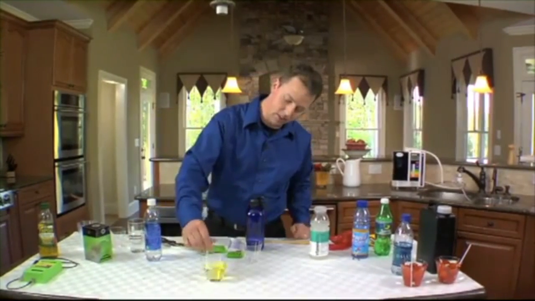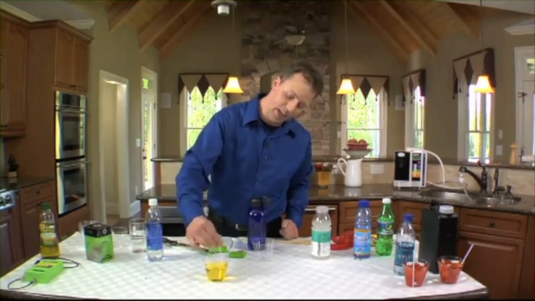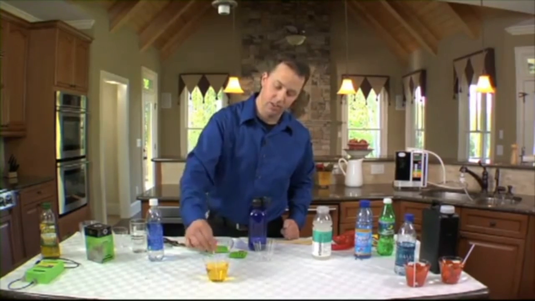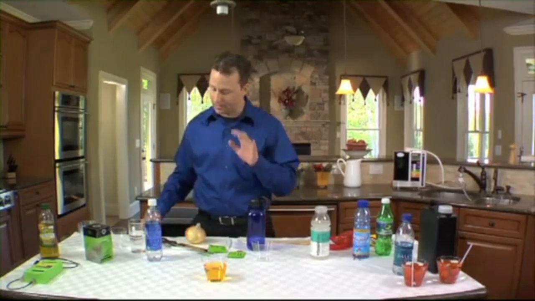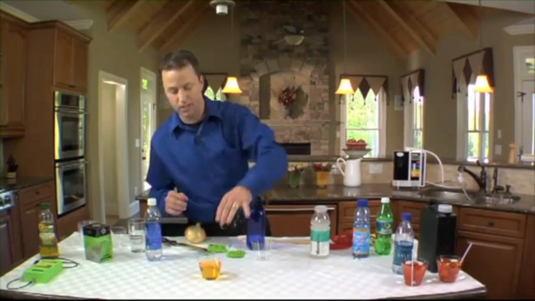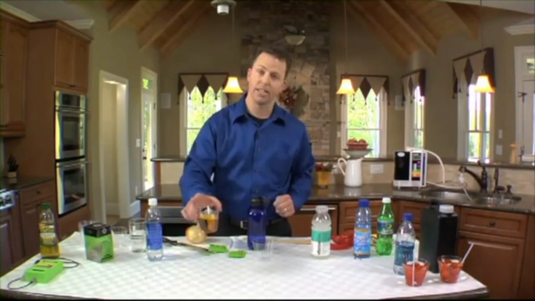We'll go ahead and stir this up. And that yellow color, you can see, is a ton of chlorine. That is a lot of chlorine. And of course that chlorine's put in there, I guess, to protect us. But I certainly don't want to put this chlorine into my body.